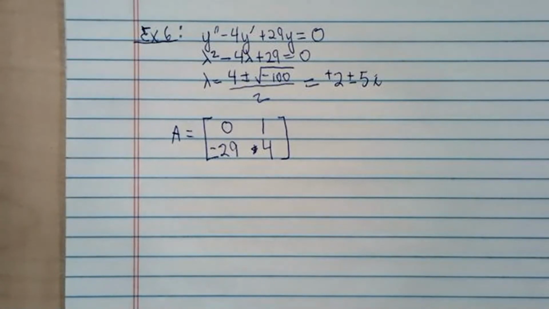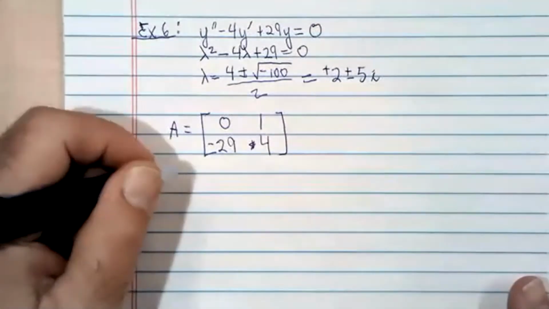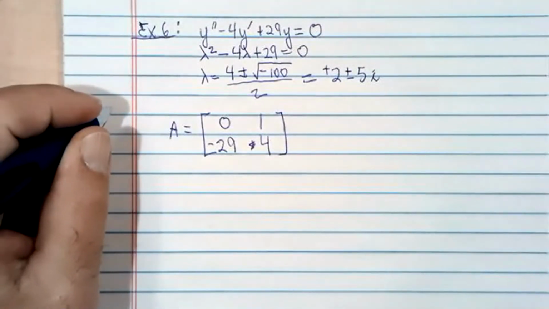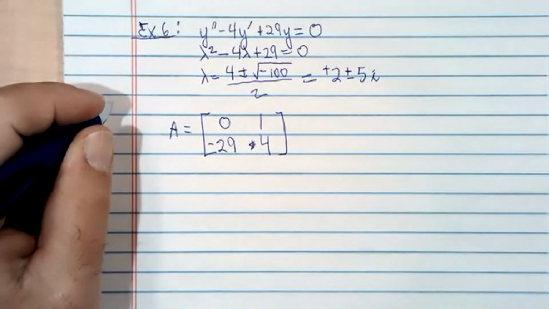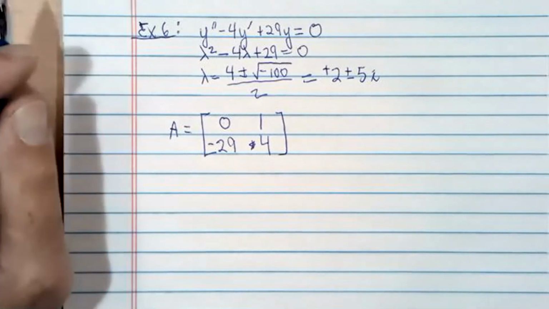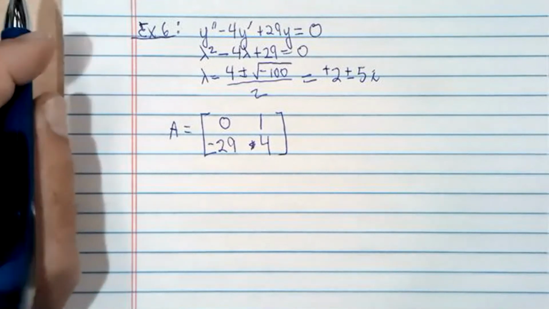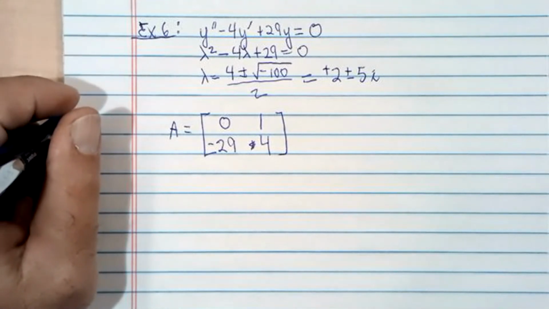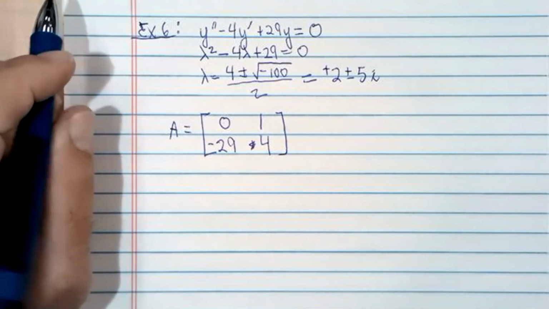And we would like to get eigenvectors. Boy, those are ugly.